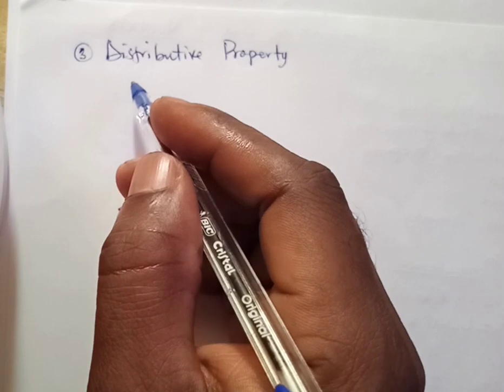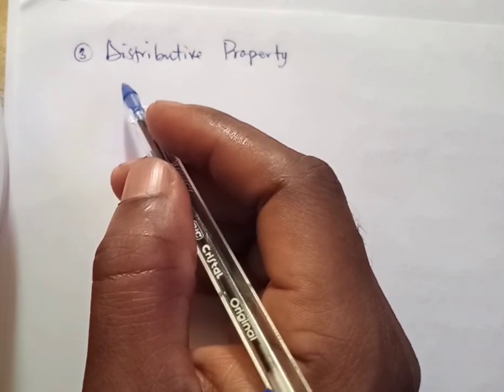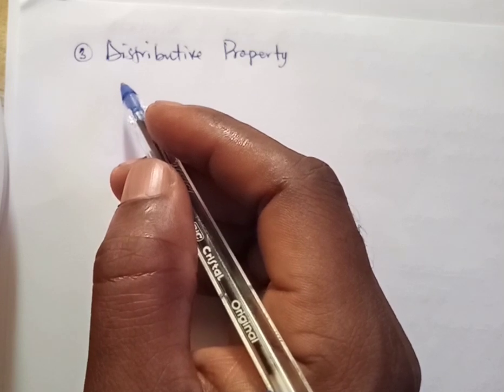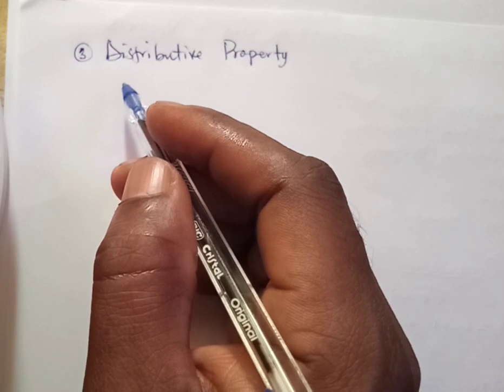So for distributive property, you see for commutativity and associativity we used only one operation. But when it comes to distributive property, we're going to use two different operations.